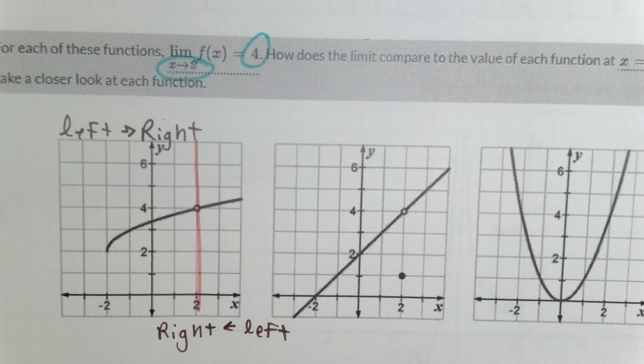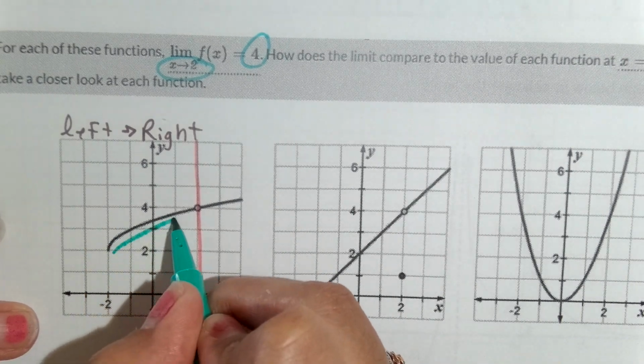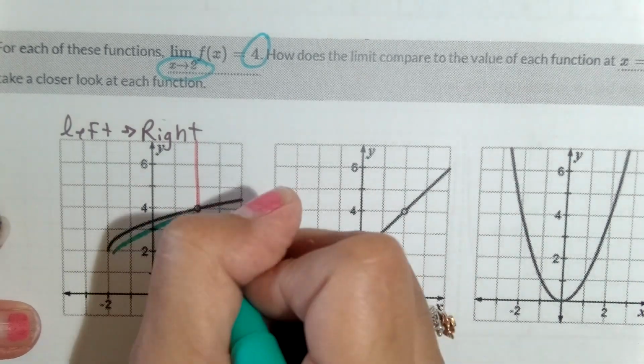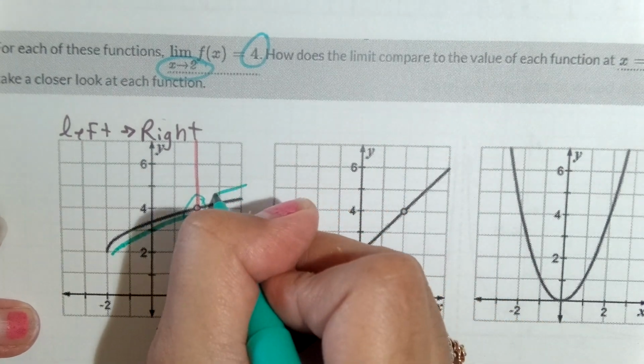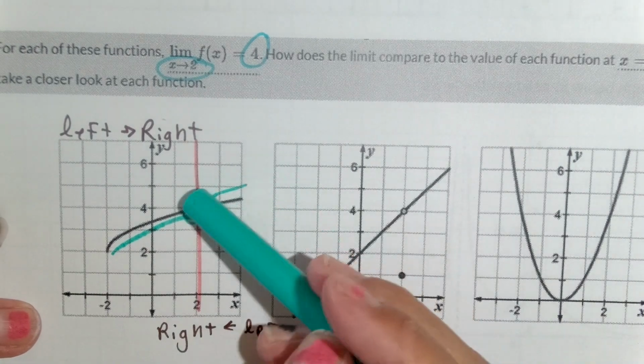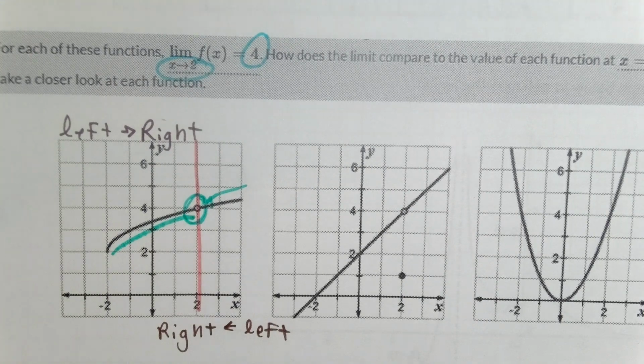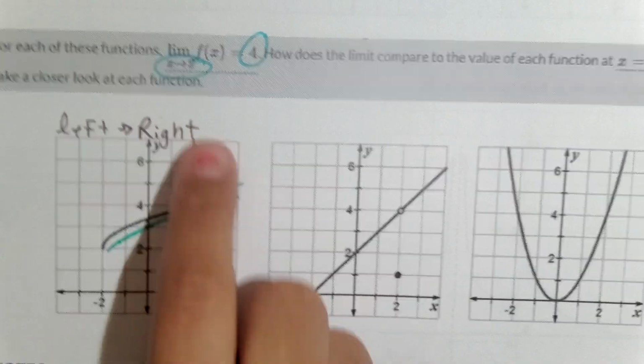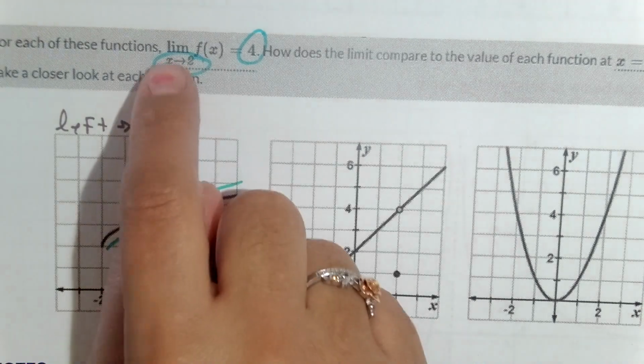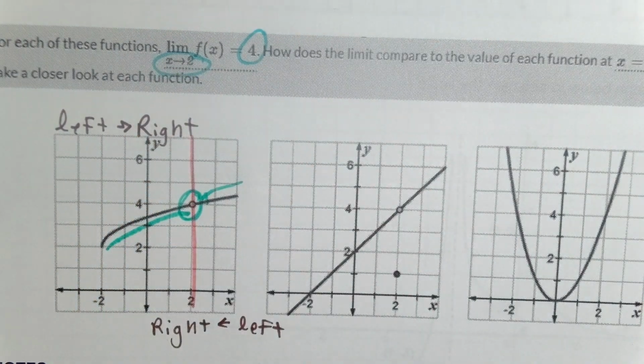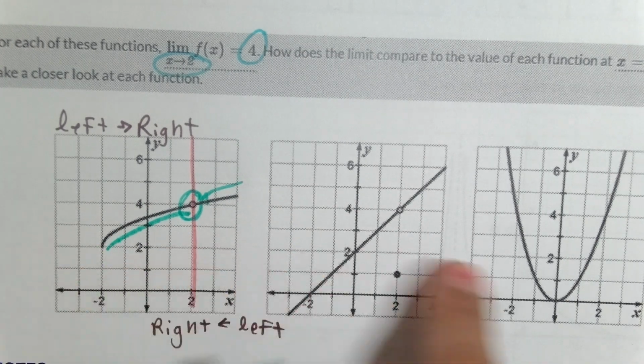Okay? So I'm going to start at the left side of the graph. I'm going to trace until I get to that point. And then I stop. Okay? So that's that. Then I'm going to start at the right and go to the left. And that's that. If you circle the same point, that means that is the limit. Does that make sense? So that is why the limit as x approaches 2 of f of x is equal to 4. Questions? So these 3 graphs have that same limit. It's just shown in different ways.